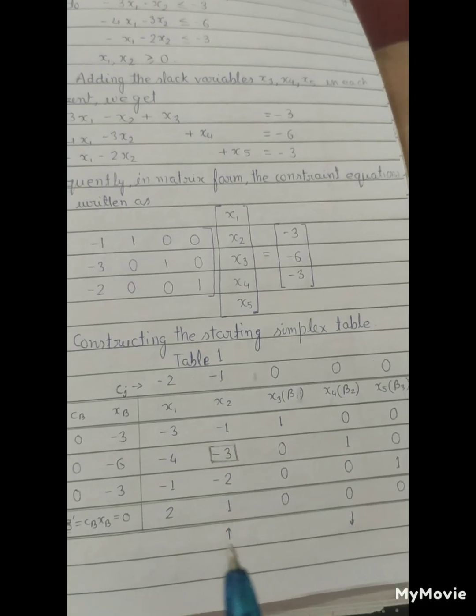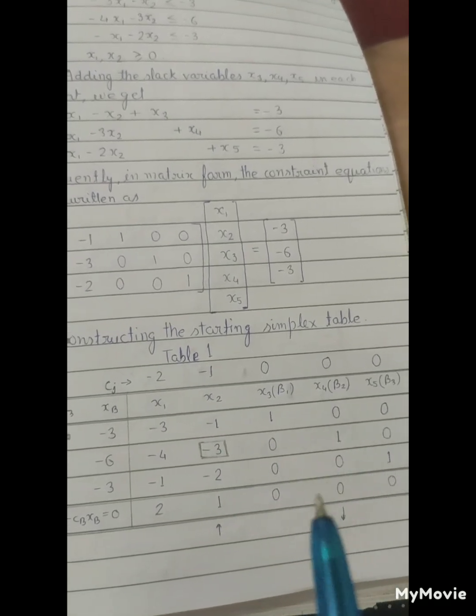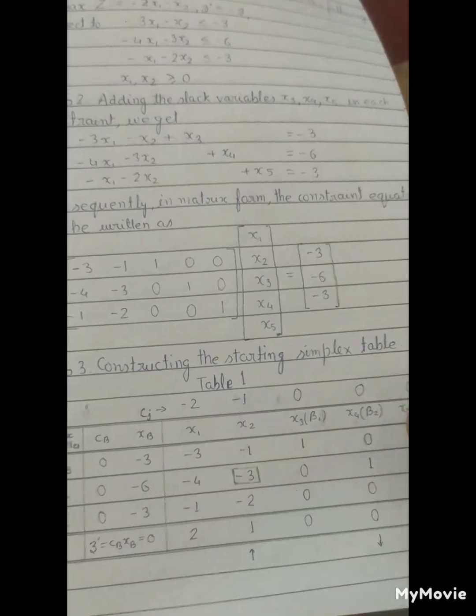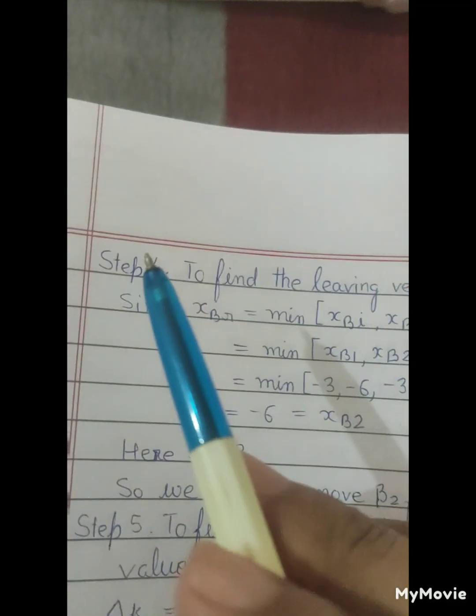Here x2 will enter and x4 will come out, because of step 4.